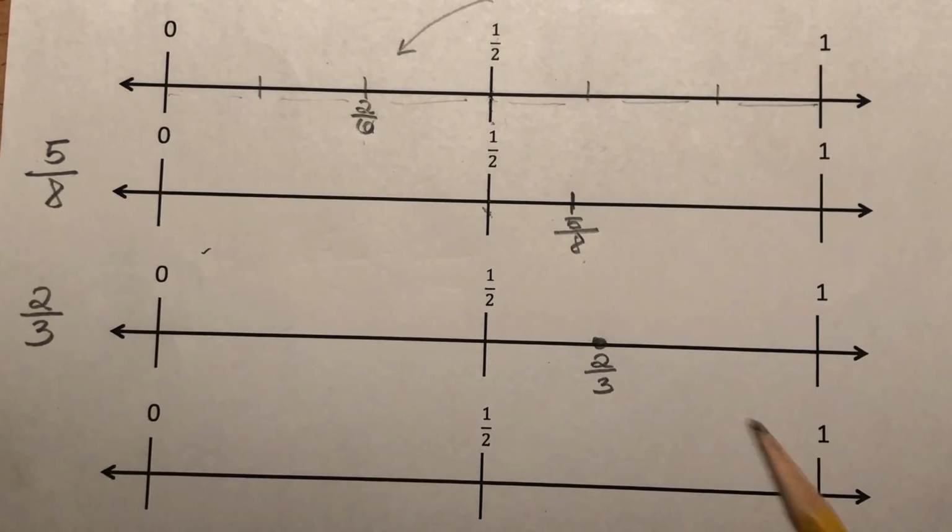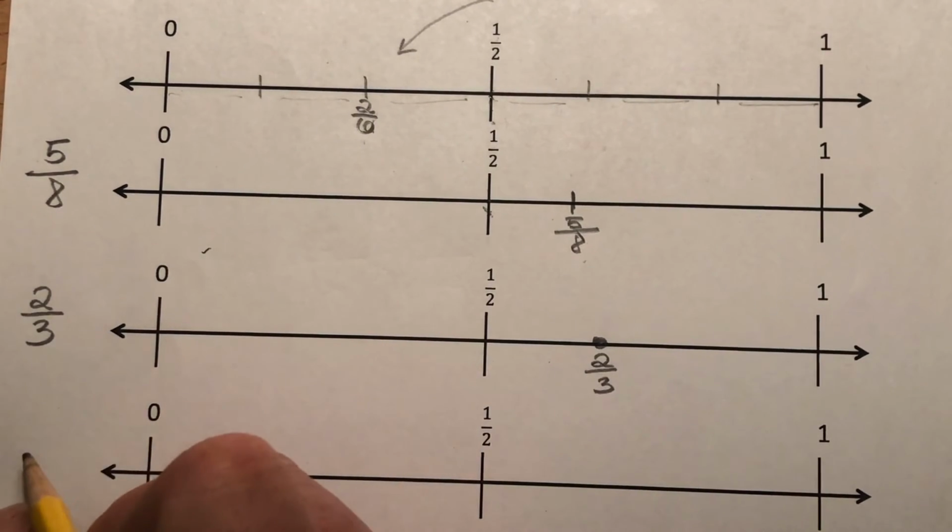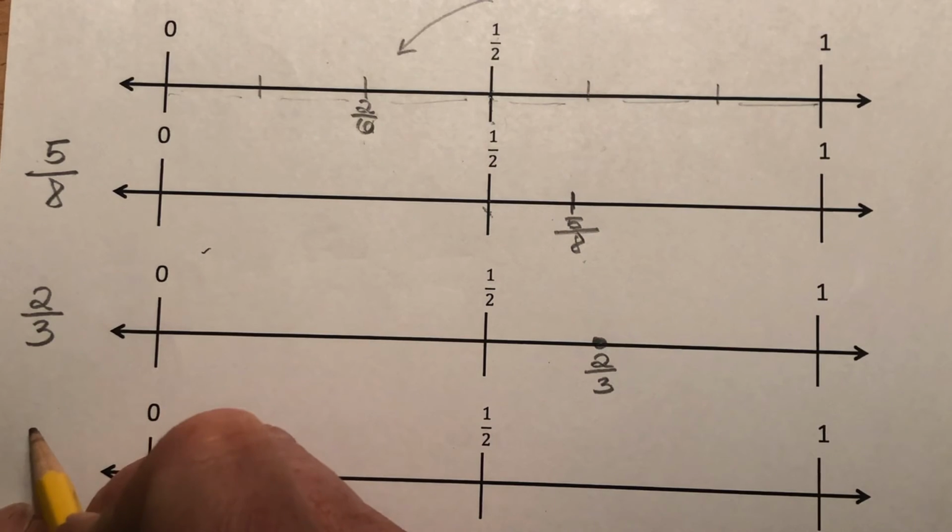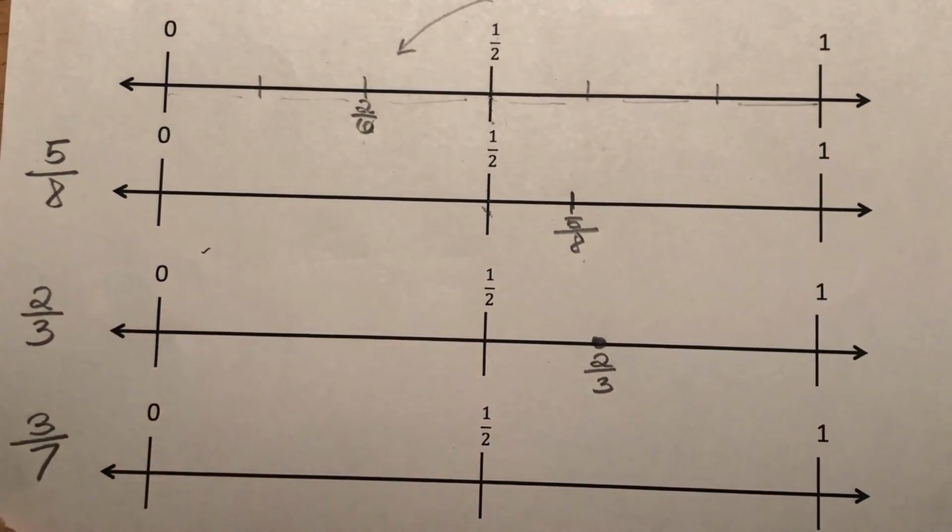So now if I'm comparing 2/3 to, say, the fraction of 3/7, okay? Now what I want to do is reason about a half. If I have this cut into 7 pieces, what would half of 7 be? Well, it's an odd number. I can't really divide it in half, right?